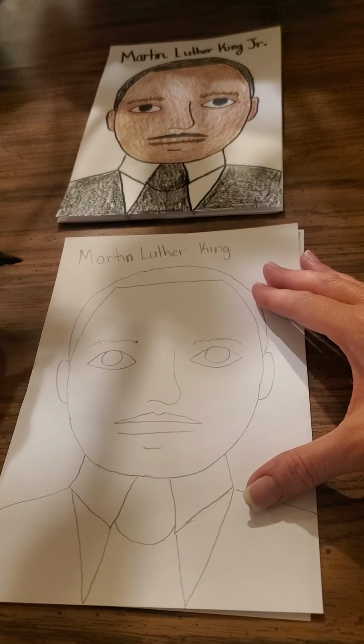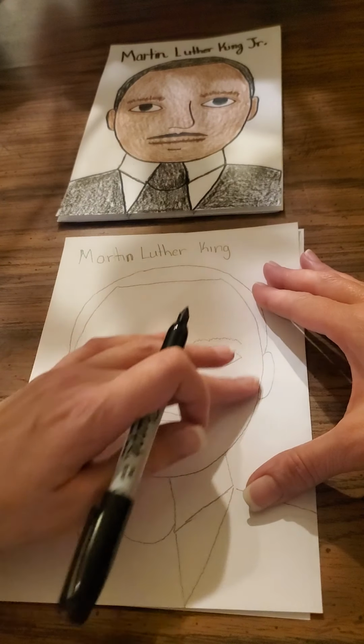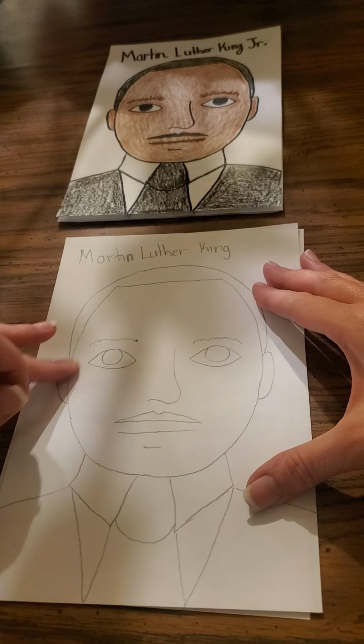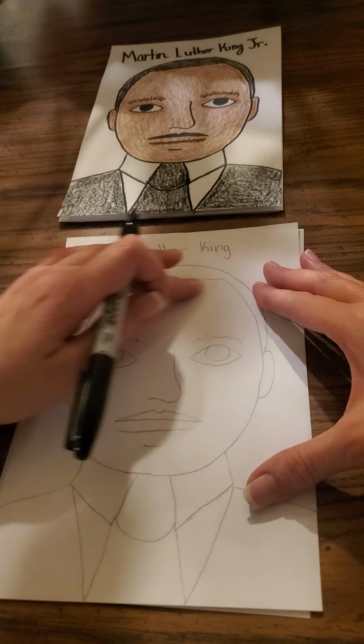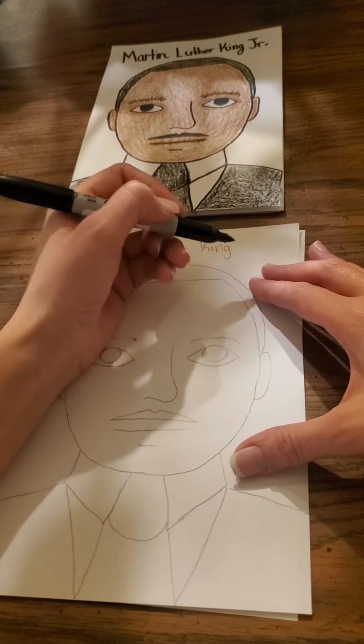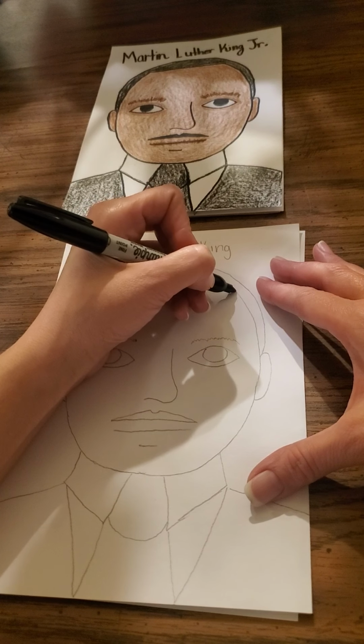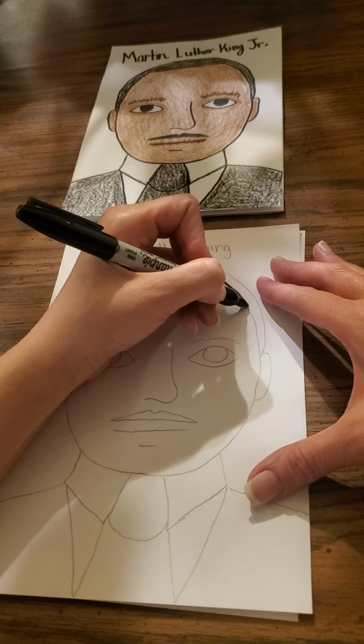So first, you're going to start with kind of an oval shape, or a more rounded view, because we're going to stop and not close the top of our oval shape off. So you're going to start on one side, at the top of your oval shape, and bring it down.